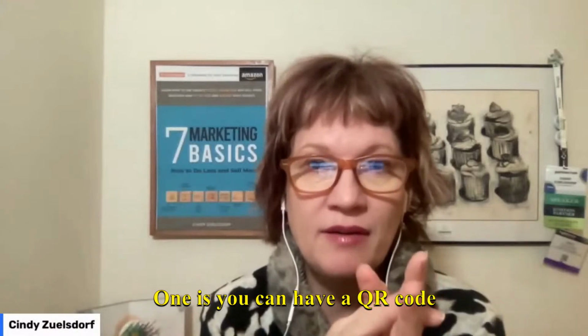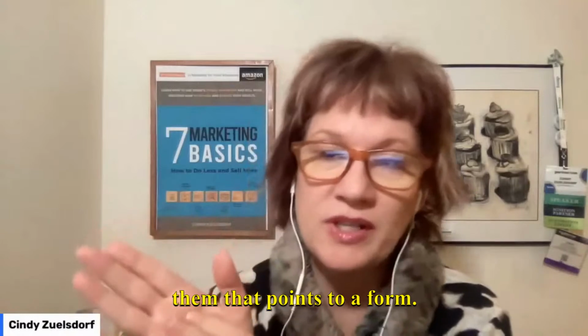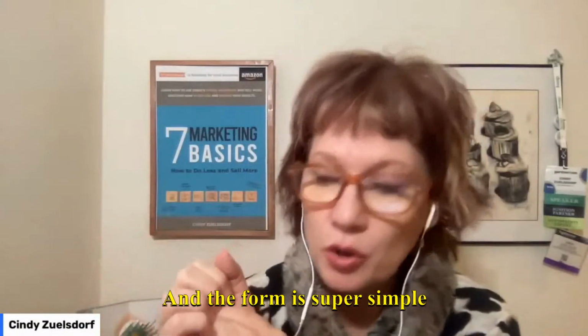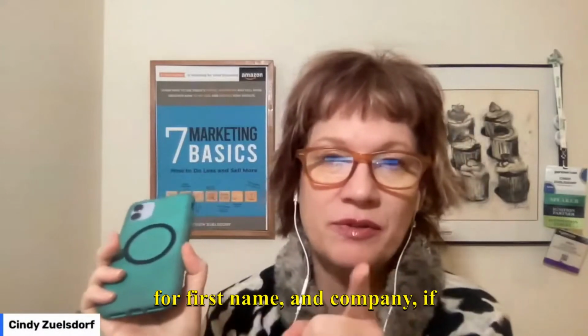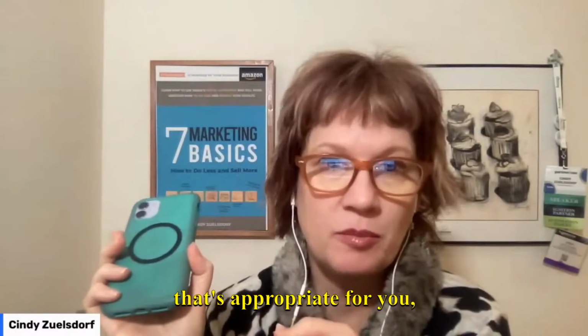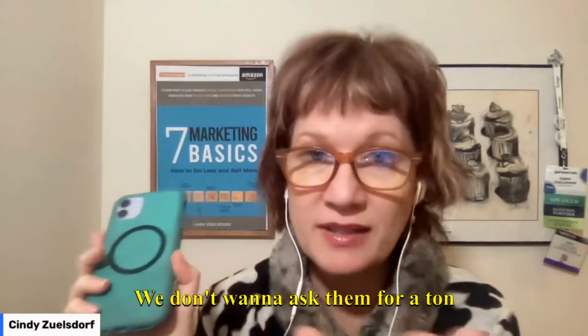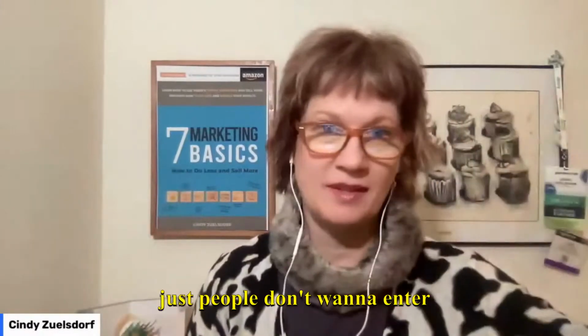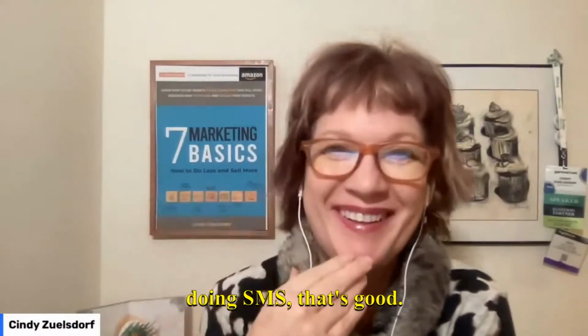One is you can have a QR code that points to a form, and that's what we did with our folks last week. They have a QR code that we put together for them that points to a form, and the form's super simple because everybody's using their phones, right? That form then just asks for first name, company, if that's appropriate for you, and email. So first name, company, email. Don't ask them for a ton more stuff, because people don't want to enter a ton of things on their phone. You might ask for phone number though, because if you're doing SMS, that's good.